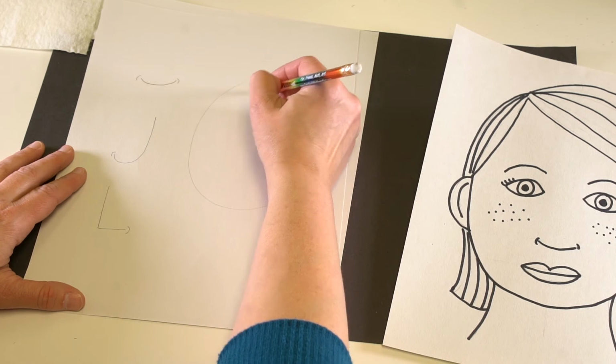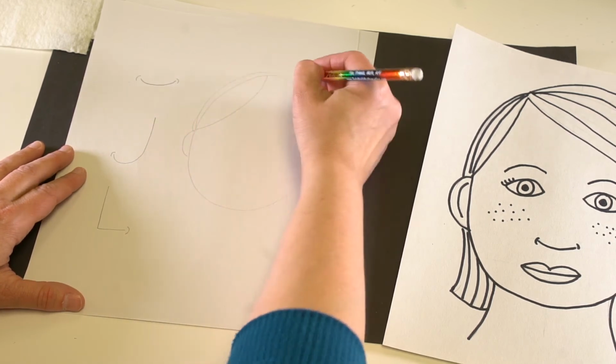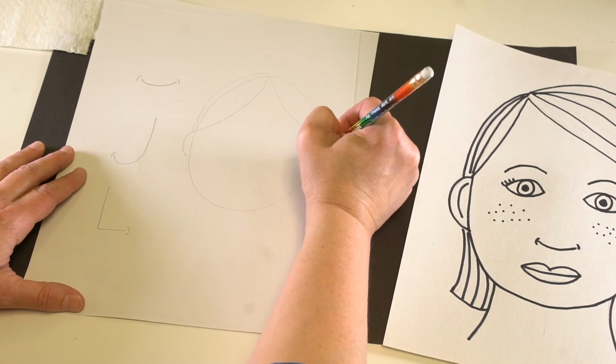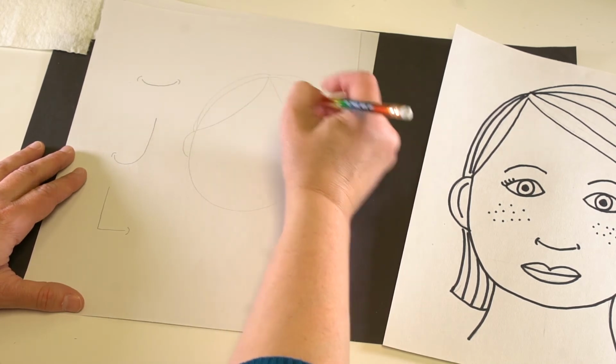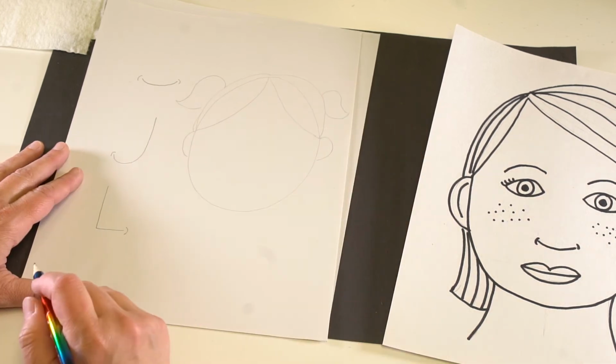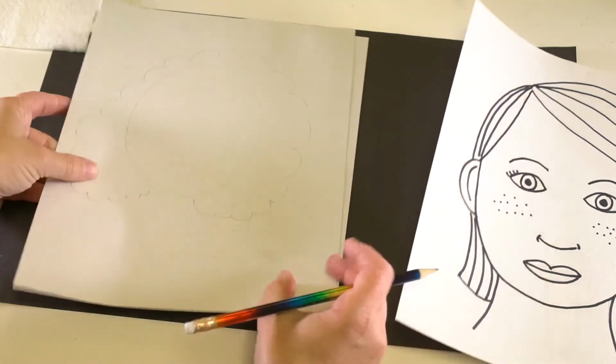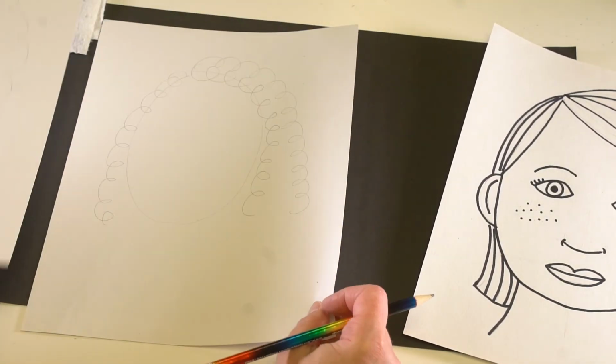And if you want to do a hairstyle, you can think about how you might wear your hair. Maybe you wear your hair in pigtails. You can add those on top of your head if you want to. So you get to make this however you want to. Whether you have straight hair or curly hair, you make it look just like you.